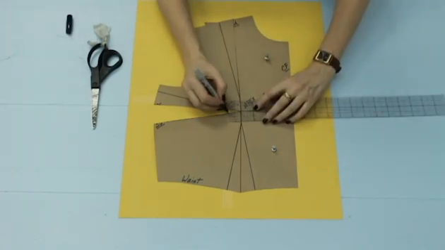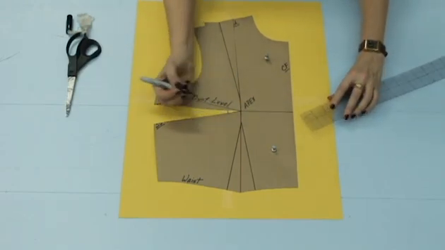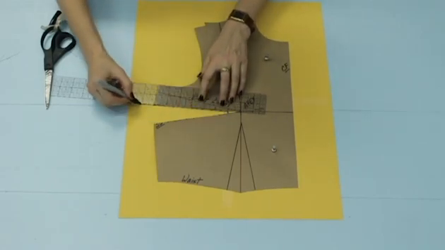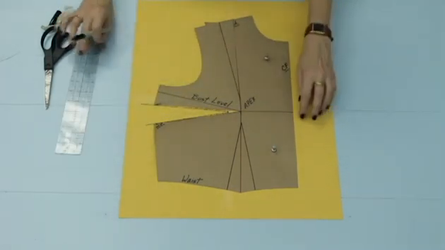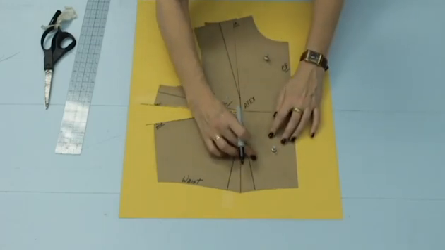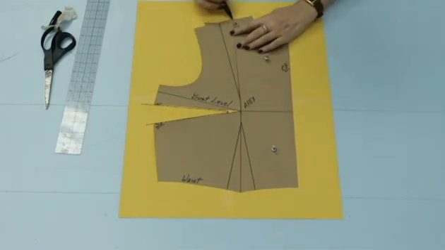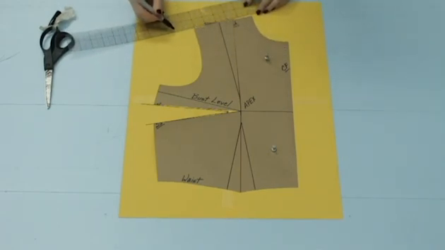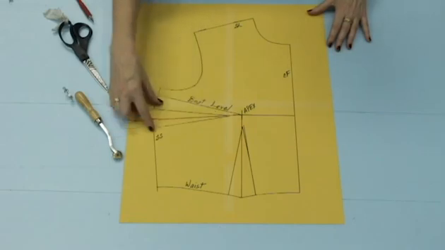I've already mentioned that these darts generally end about 1 inch from the apex, so I'm marking 1 inch from the apex, and then I'm going to true one dart leg off of the apex and the other, and then I'm going to trace around the rest of the pattern. We didn't do anything with this dart down here, so I'm going to just trace that off as is. Up here, we'll need to use our ruler and true this to make this a smooth line. So here I've traced around that and extended the dart legs.